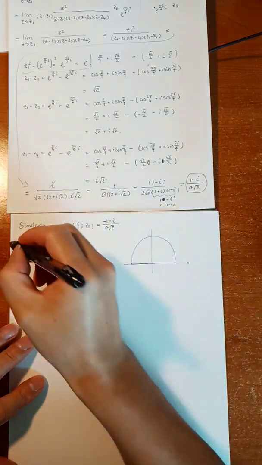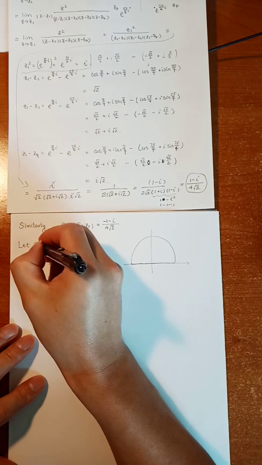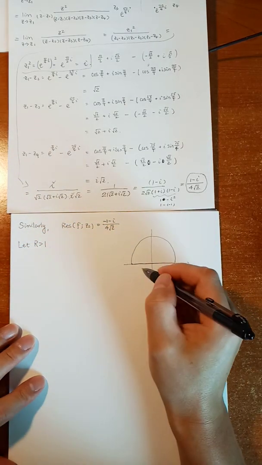semicircle. So let capital R be greater than 1. It's radius.